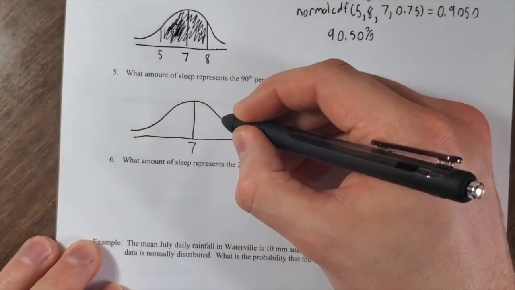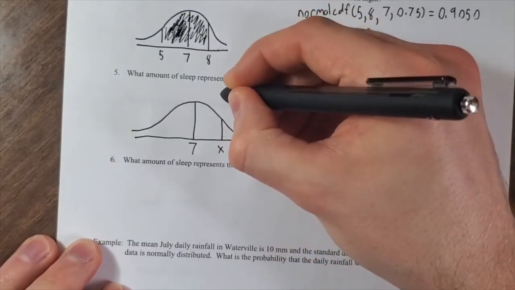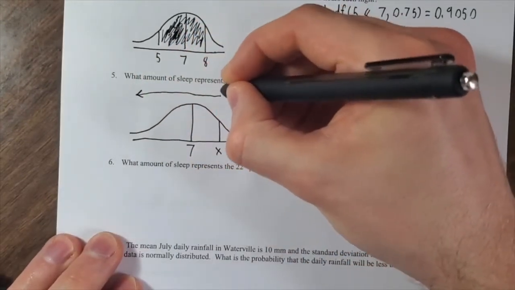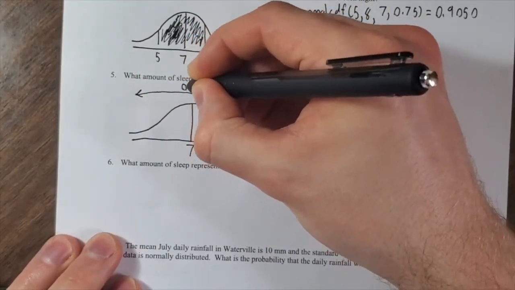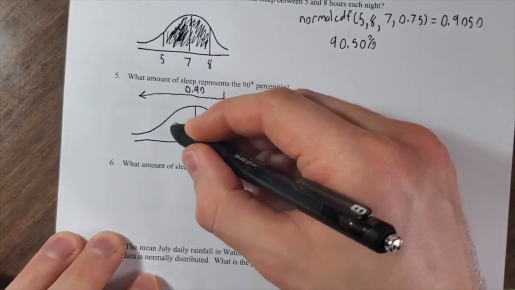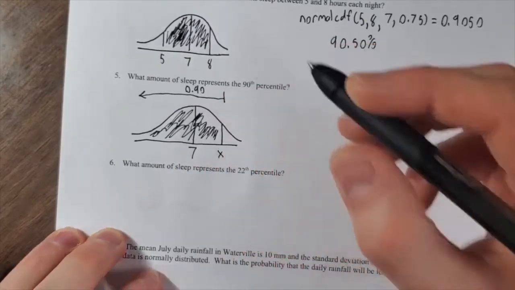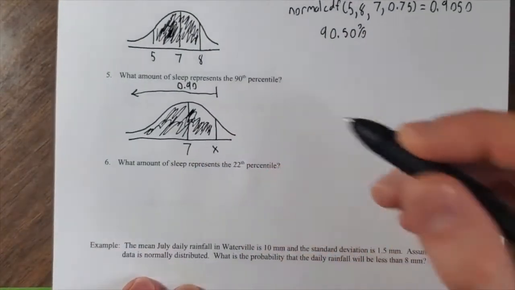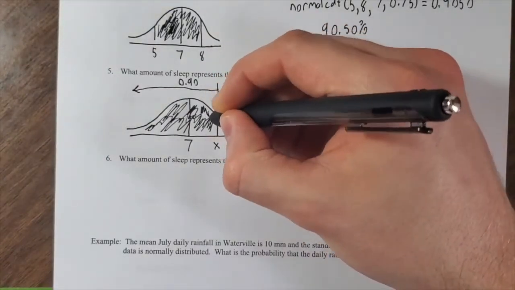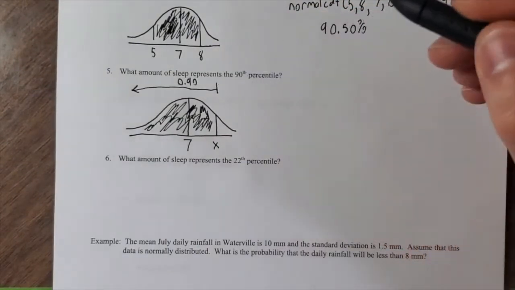So we could say something like we have this unknown value here of x, where 90% fall below that value of x. So we're trying to consider everything below our x value. We want to know what point this x is actually at. What number of hours of sleep do students sleep that represents the 90th percentile here?